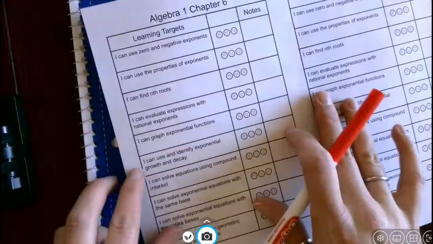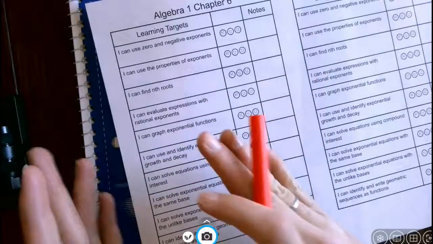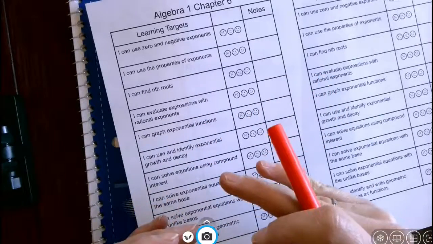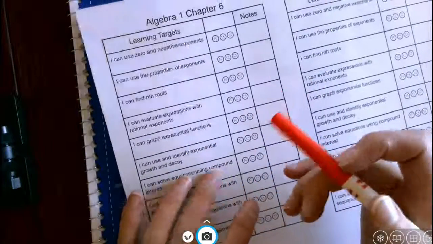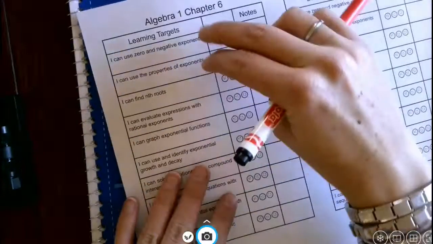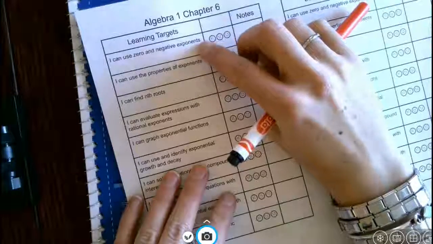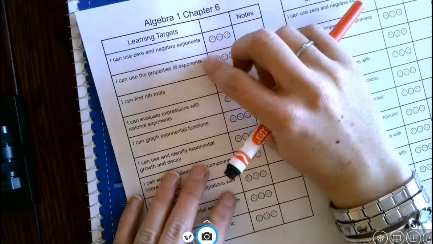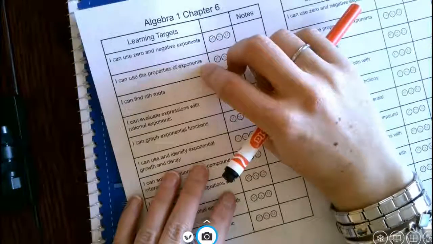But where we always want to start is these learning targets. So this is going to be taped or glued into the very first page of where we're looking at chapter 6 material. And I'm going to always begin with the learning targets we're focused on today. So today, you'll see we're going to be looking at zero and negative exponents and then be using our properties of exponents.